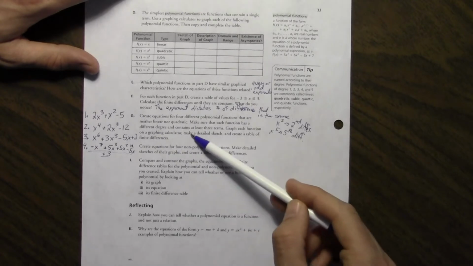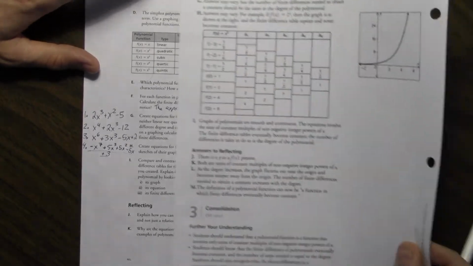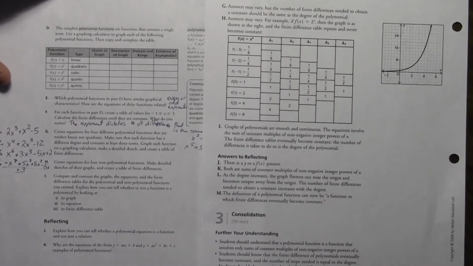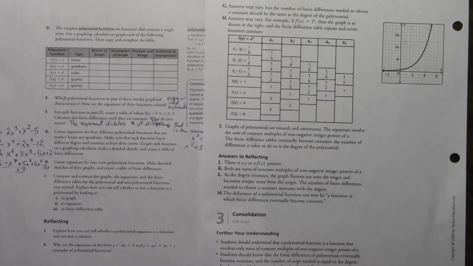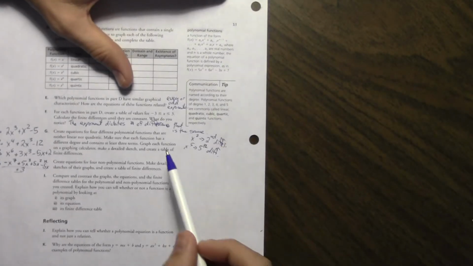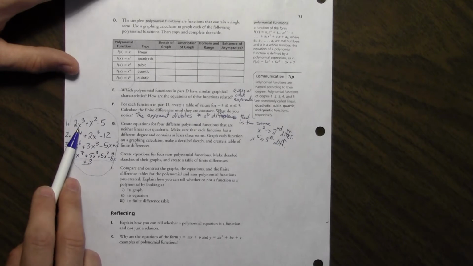So, graph each function on a graphing calculator, make a detailed sketch, and create a table of finite differences. That would take a long time. A very long time. So if you have a graphing calculator, you'd want to do that. Actually, they don't do that at all. They just say, the whole point of this is when you find all the finite differences, you're going to find out which finite difference is the same for this one, Luigi's function.